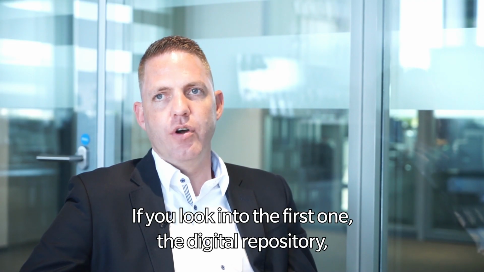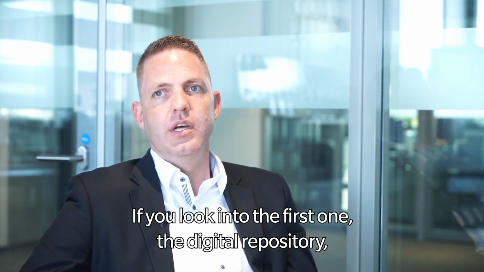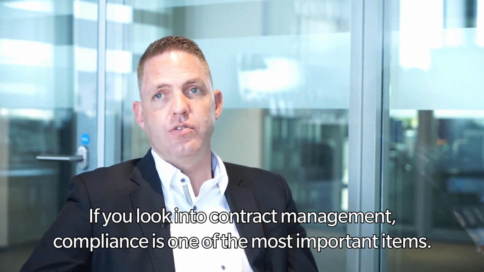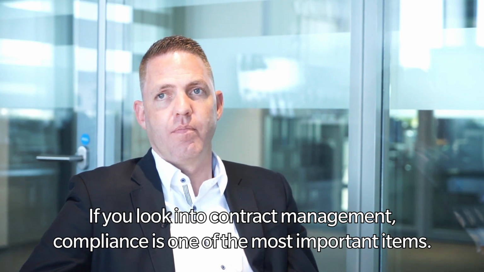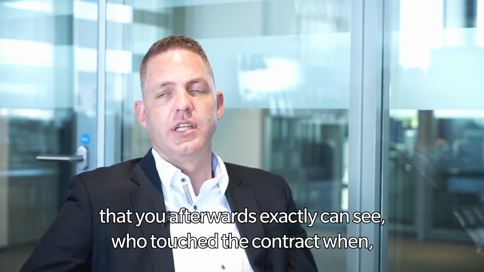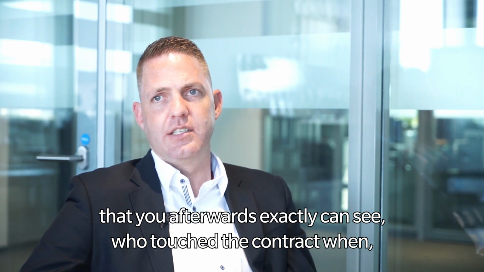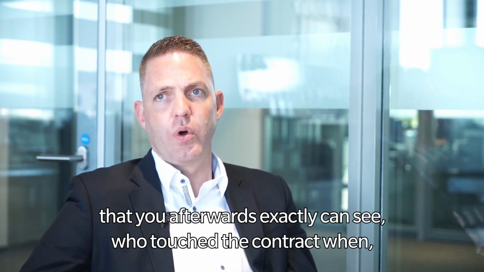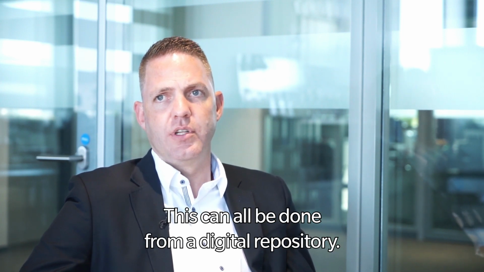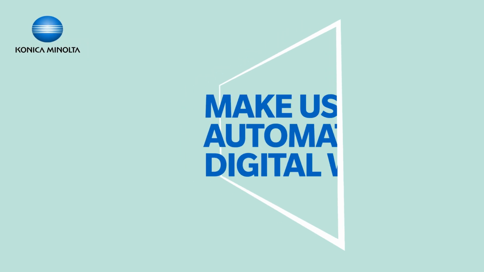If you look into the first one, the digital repository, we make that very important because of compliance. If you look into contract management, compliance is one of the most important items. People have to make sure that they always look into the right version, that you afterwards exactly can see who touched the contract when, what happened with the contract, who viewed it, where is it sent to, and this can all be done from a digital repository.